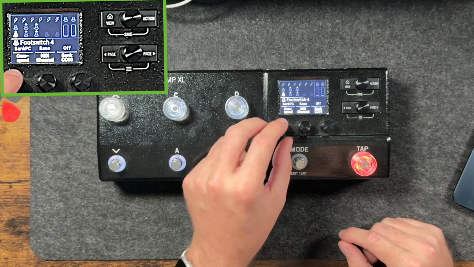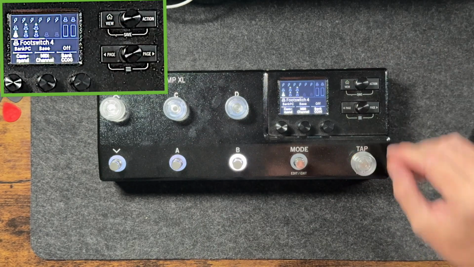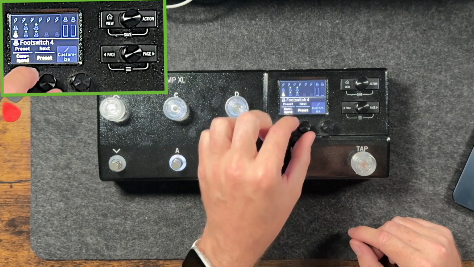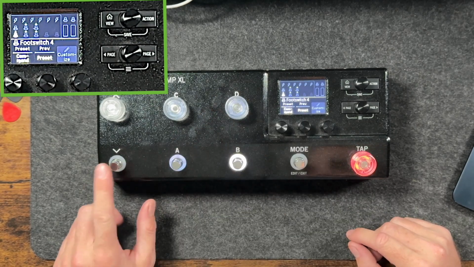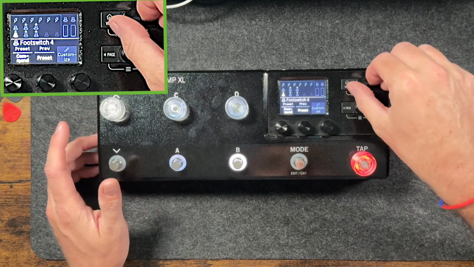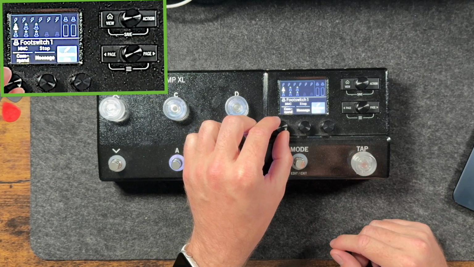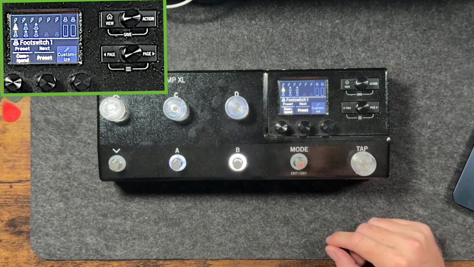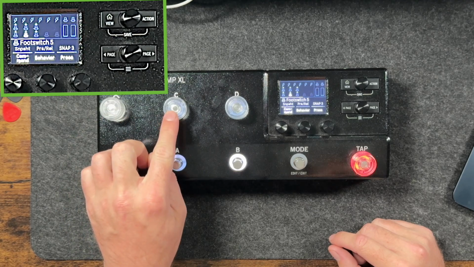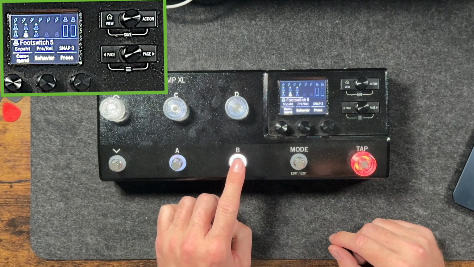Actually, I'm not really sure what bank PC means. Maybe somebody smarter than me in the comments can let you guys know, but preset is what we're actually going to. Preset, previous. So I want this one to be the previous preset, and I want this one to be the next one. So let's go over here. Preset next. So we have preset up, snapshot 1, snapshot 2, preset down, snapshot 3, snapshot 4.